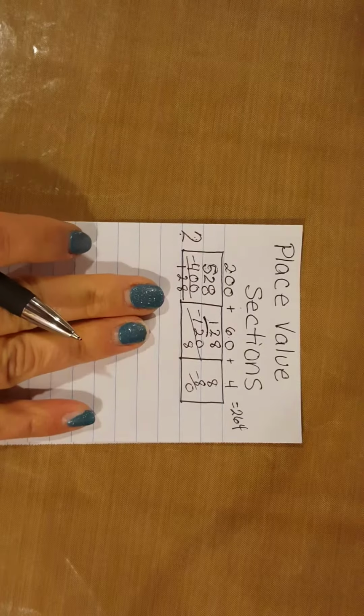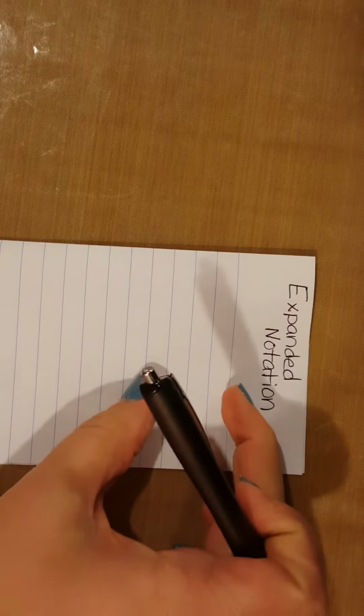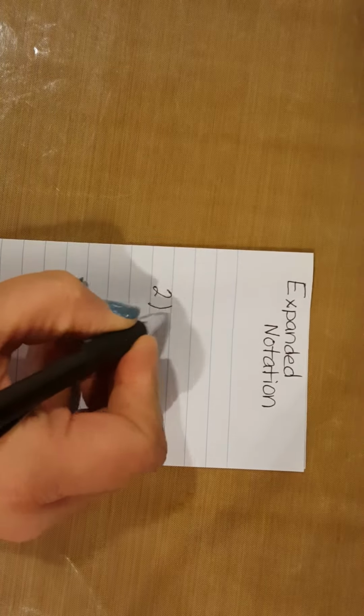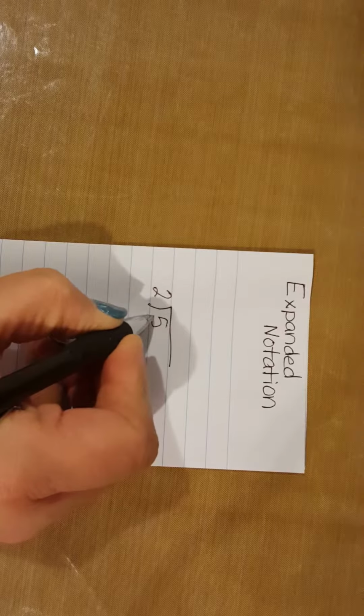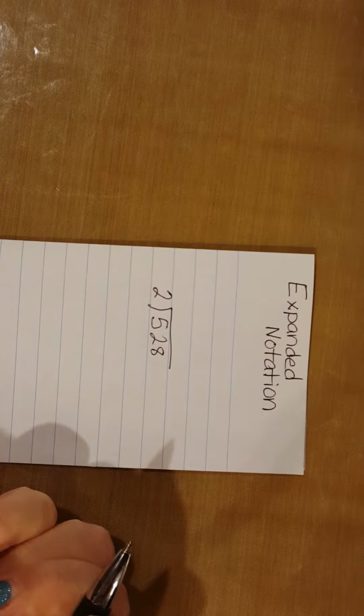So now I'm going to show you the same problem, but I'm going to do it in a little bit of a different method called expanded notation. Now when you set up the problem for expanded notation, you want to leave more room at the top of your problem. So I'm going to go ahead and write it here. Same problem. 528 divided by 2.